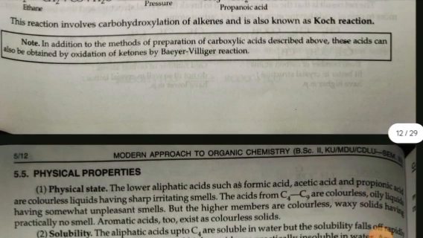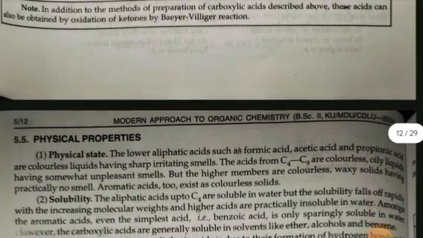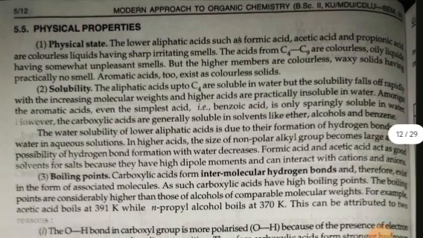Note: in addition to the method of preparation of carboxylic acid described above, these acids can also be obtained by oxidation of ketone by Baeyer-Villiger reaction. Physical properties. First is physical state.